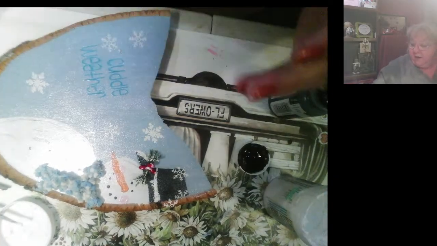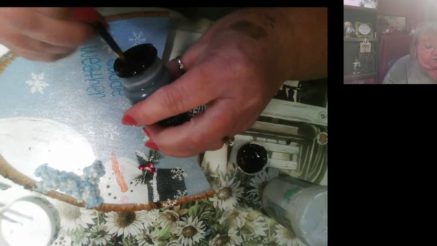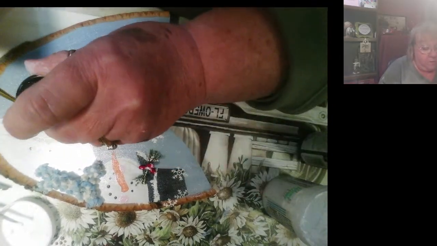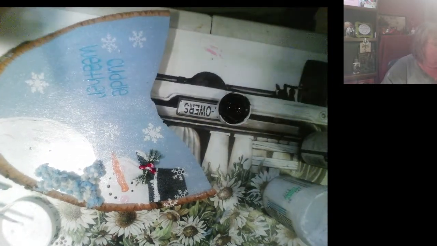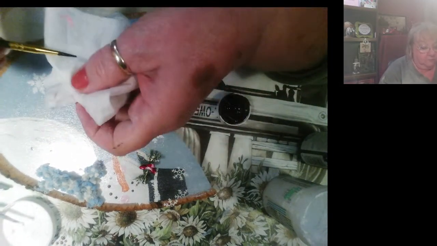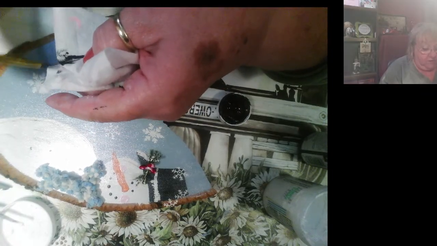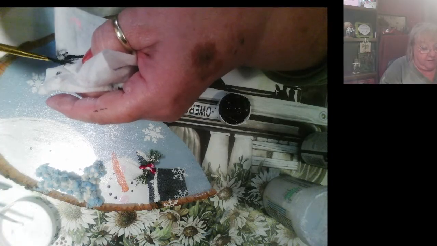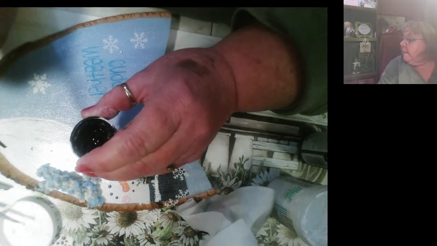Oh, goodness. Okay, so let me grab my brush here. I want just a little tiny bit. See if I can brush this just a pinch to get me a really good fine line. I don't think it's going to, and I don't think I have a smaller one.